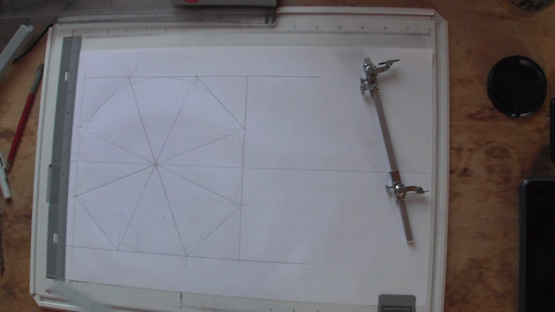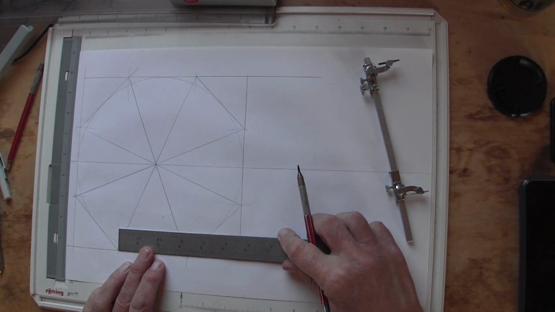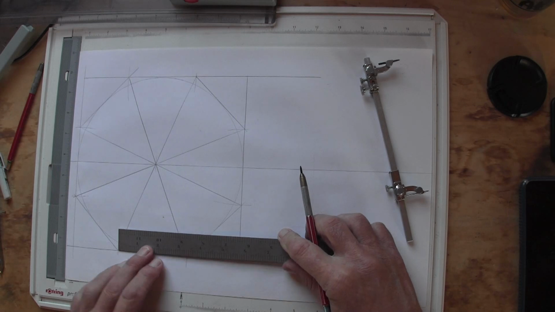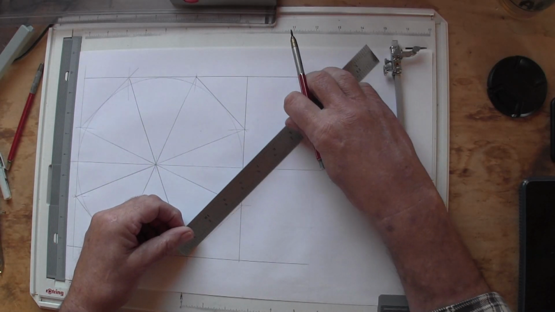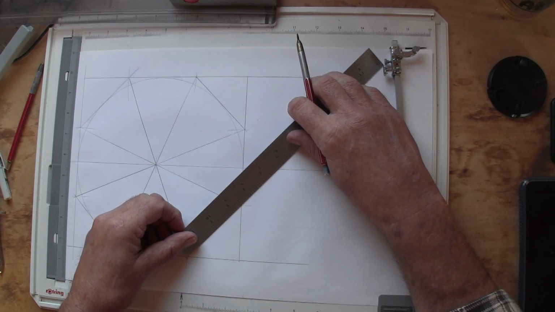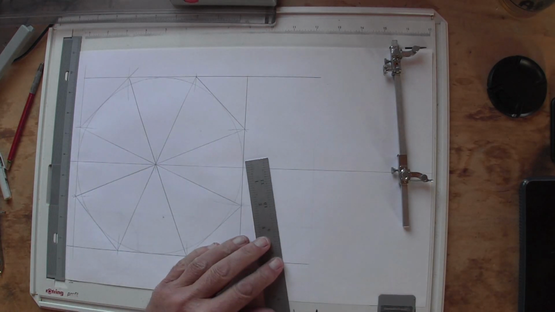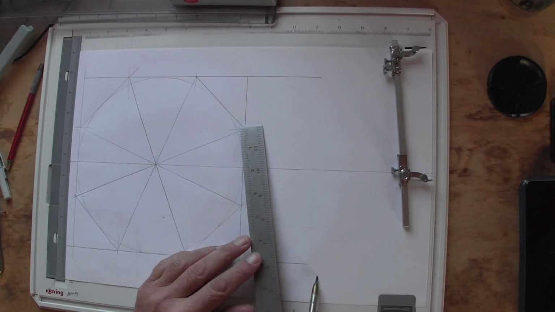So now he's got all those 8 segments, and they're all equal length. And to verify, these are 3.3 inches, and that is, see, it's not quite exact, that's almost 3.4, and that's 3.3.